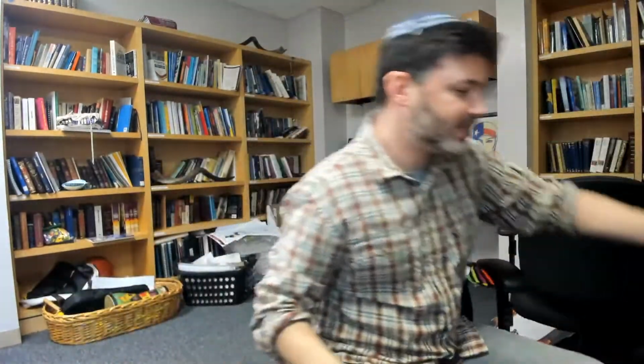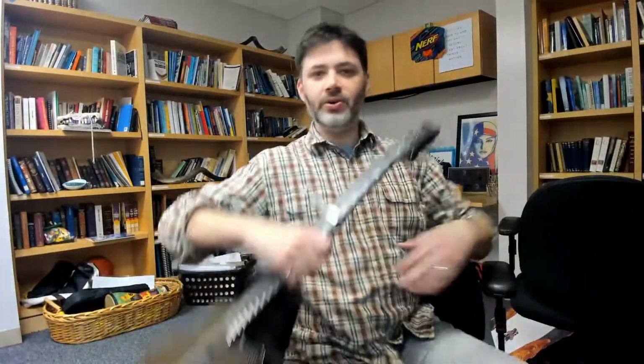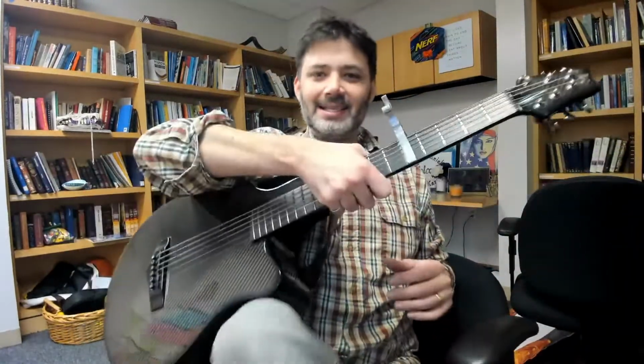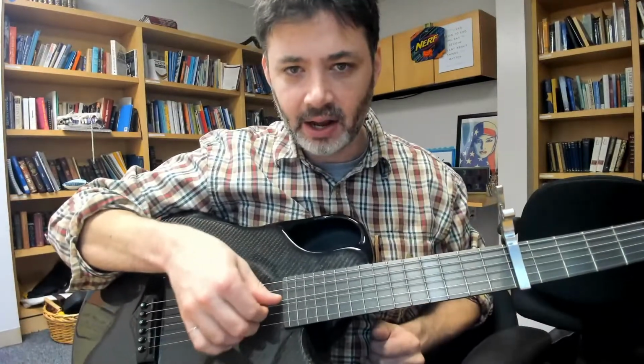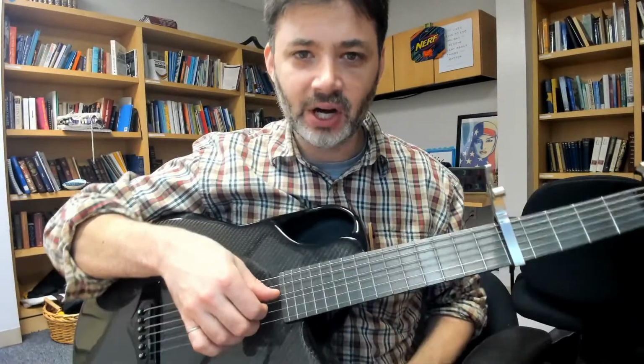So, all of which is to say that a ukulele is the same tuning as the bottom or top or whatever we're saying 4 strings of a guitar.